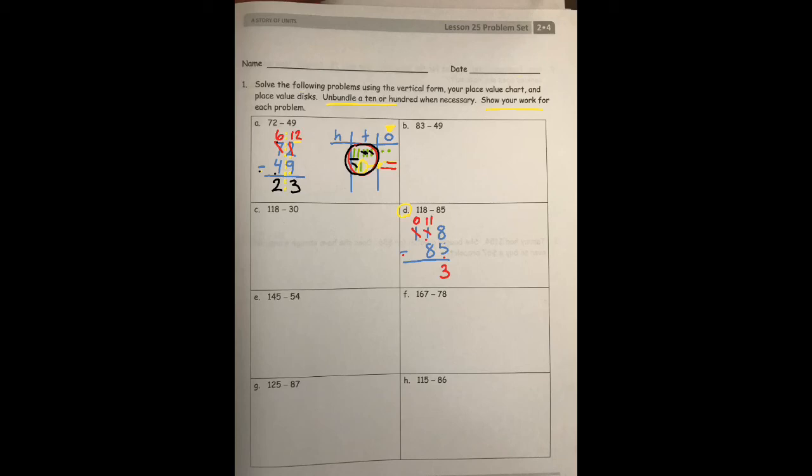Okay, so now we have 11 minus 8. What is 11 minus 8? It's 3. So I'm going to put 3 right below. And let's check to see if we have any hundreds. I have 0 minus 0. So I don't have any hundreds, so I don't need to put anything down. So I have my answer. 118 minus 85 is 33.